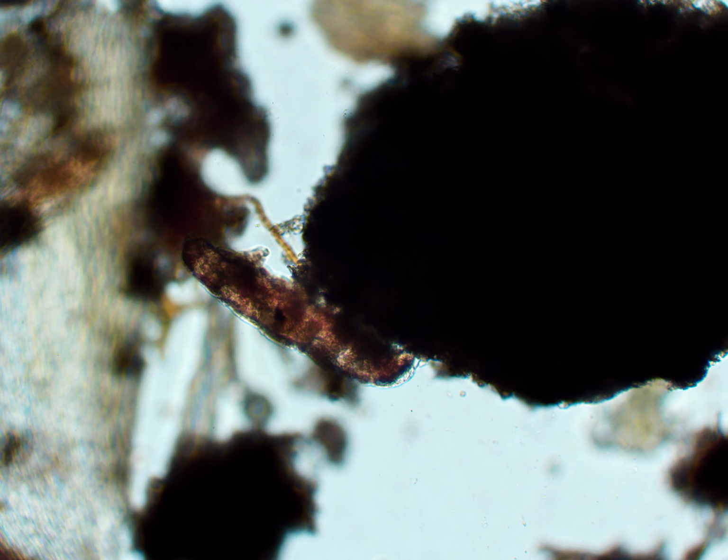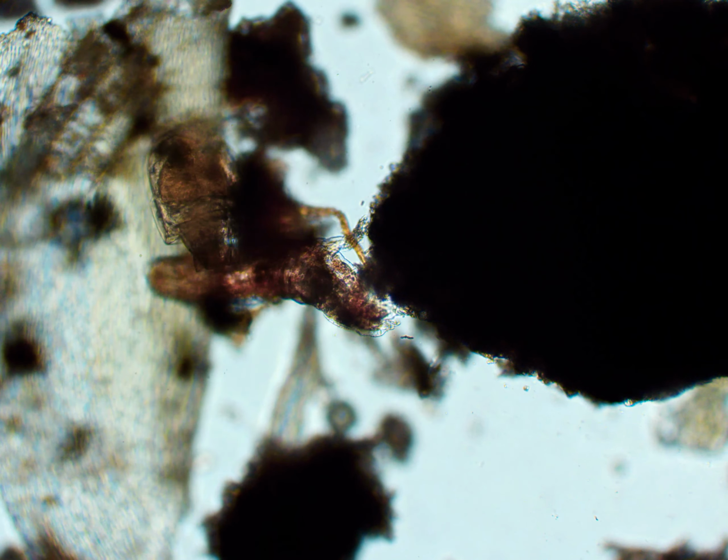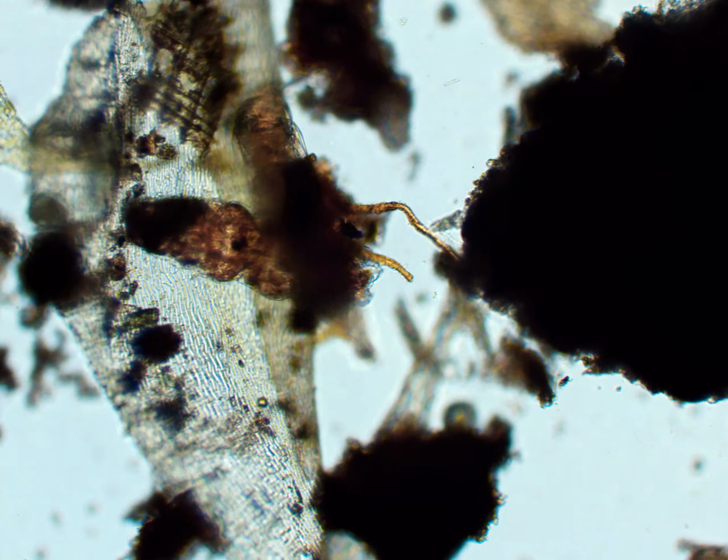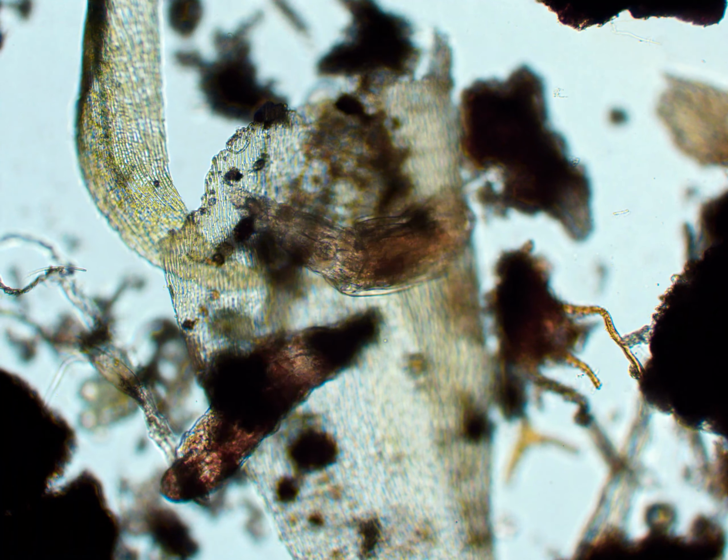And here is another example of it alongside a bdelloid rotifer. You can see them on top of each other, but this is with the 10x objective.